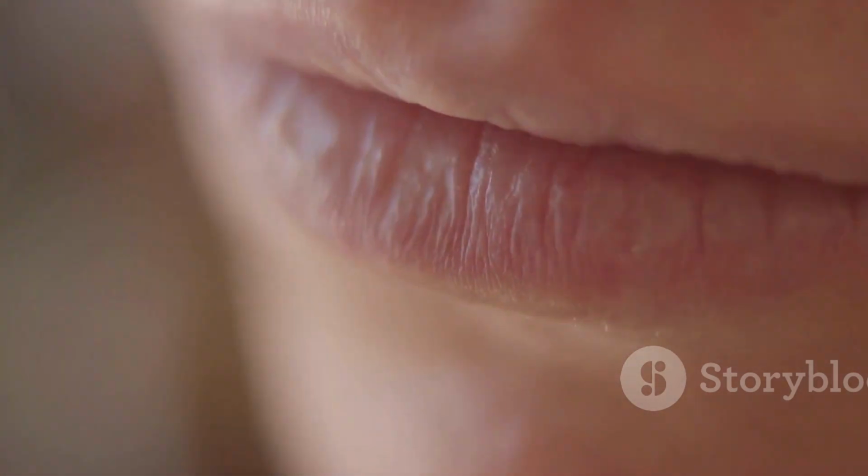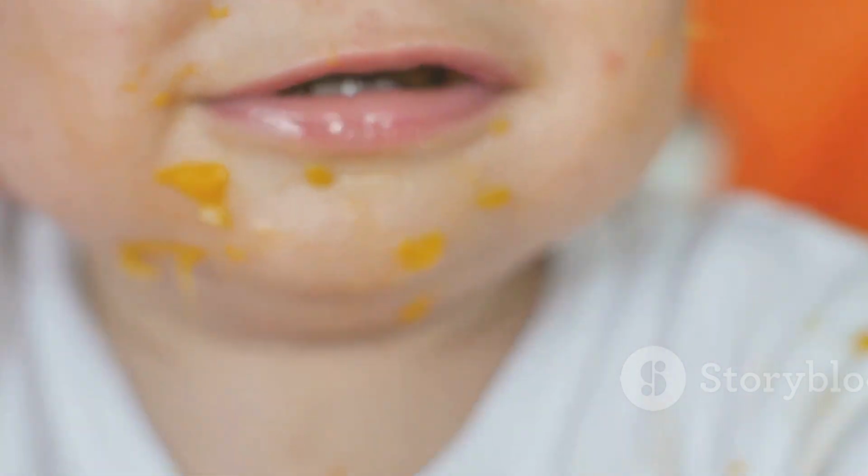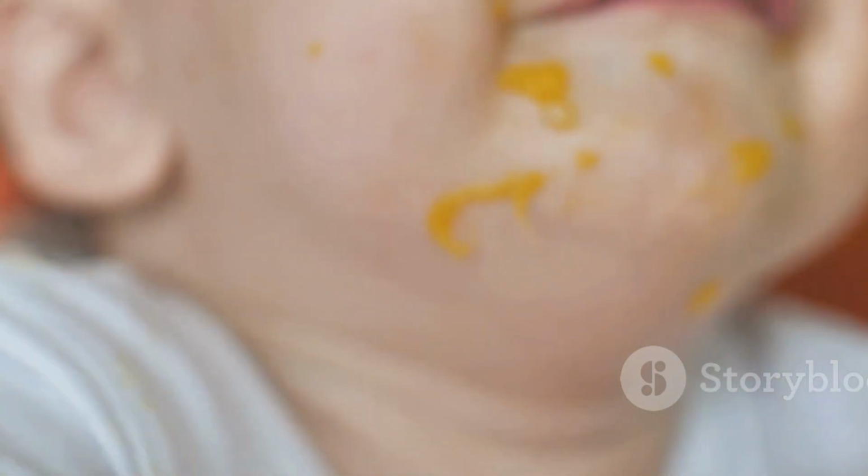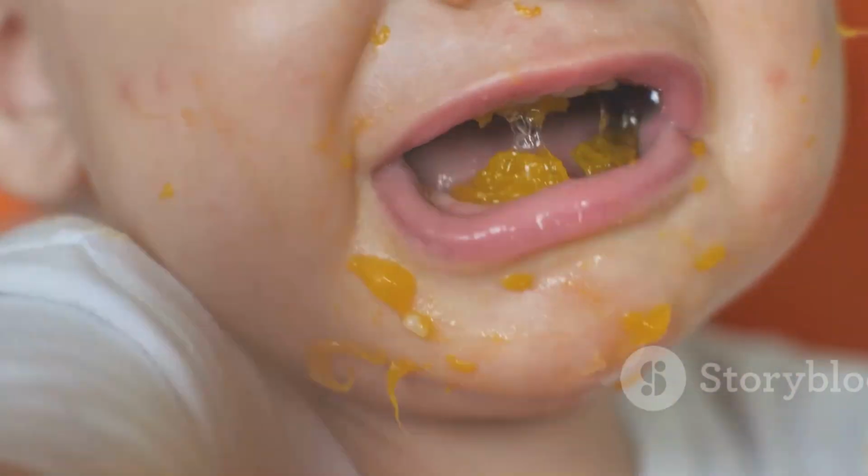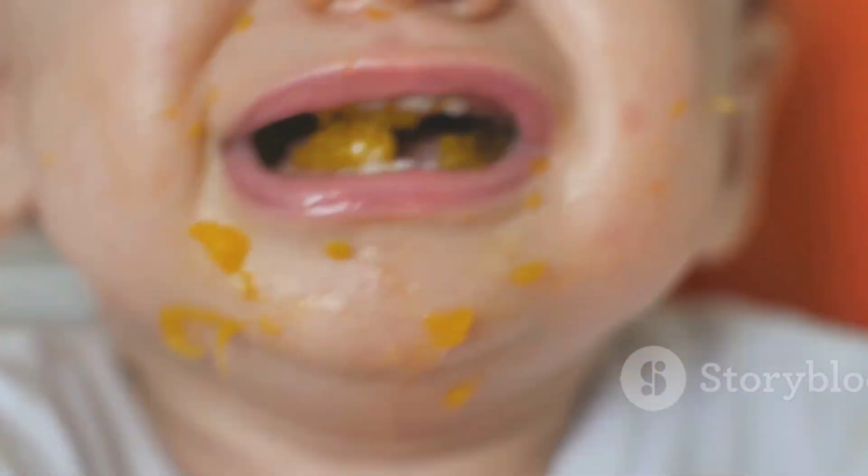Role of digestive juices. Saliva moistens food and begins starch digestion. Stomach acid breaks down proteins. Pancreatic juice processes carbohydrates, fats, and proteins. And bile dissolves fats for digestion.